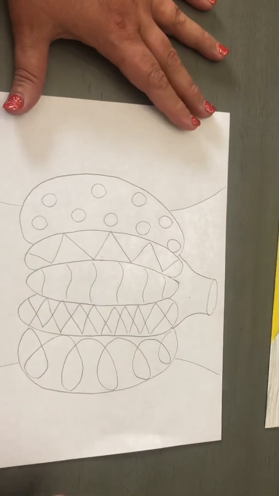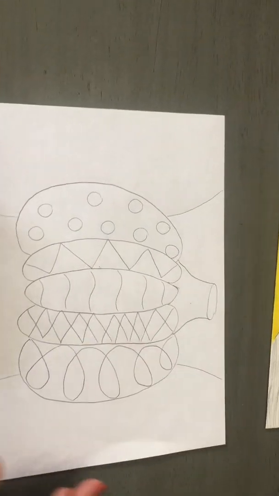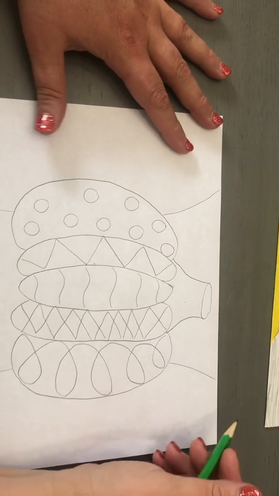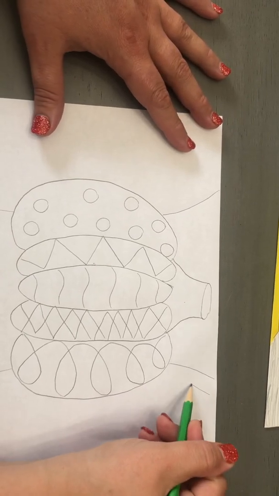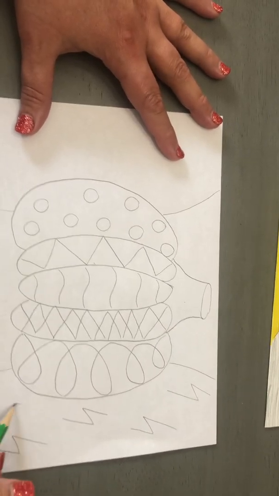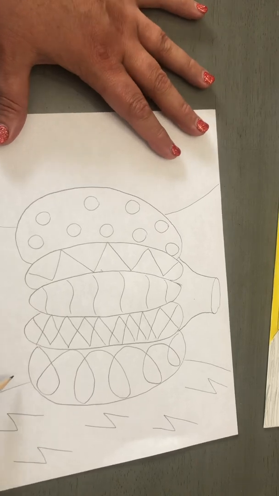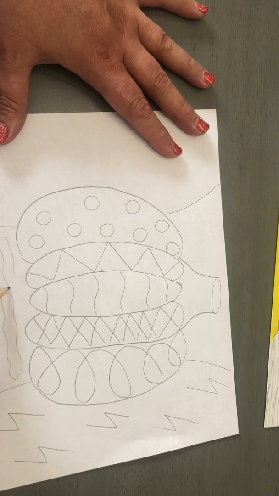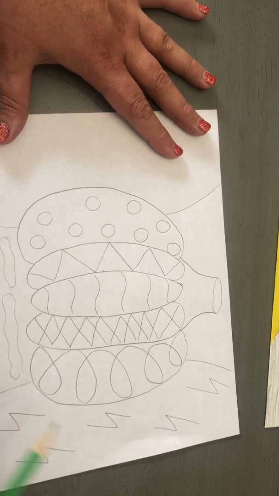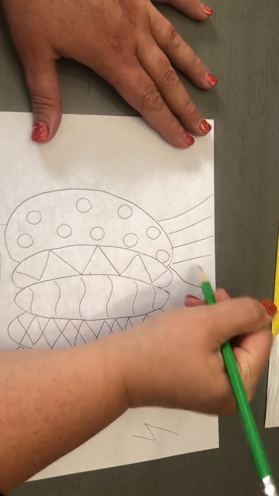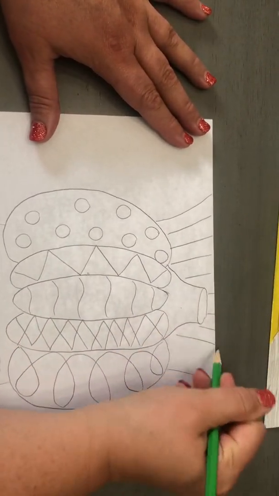Okay. Now, I also want to fill my background areas with some different textures. So maybe over here, I'm going to just do some lightning bolts. This would be a sharp. For a smooth, maybe I'm just going to do some small, puddle-like looking shapes. For a rough, I think I'm gonna fill this with lines.